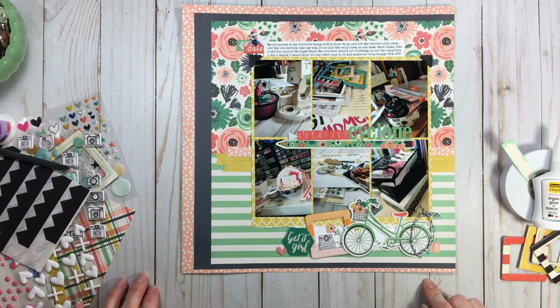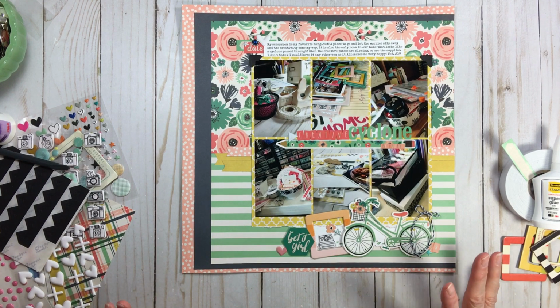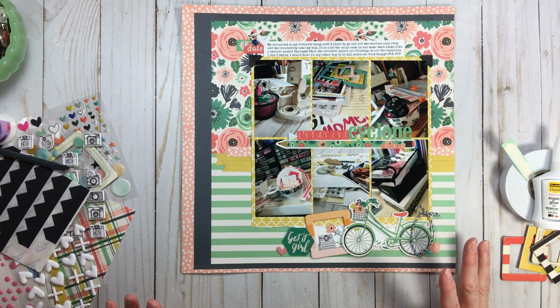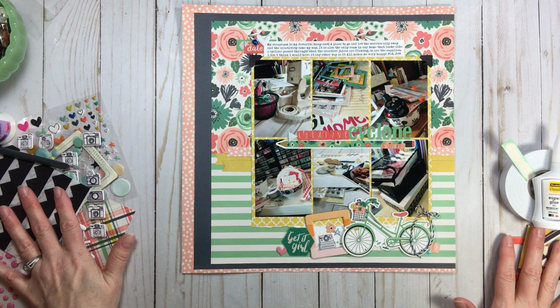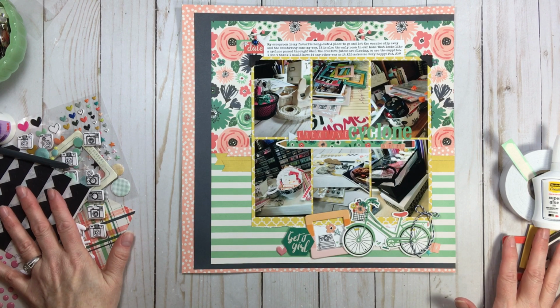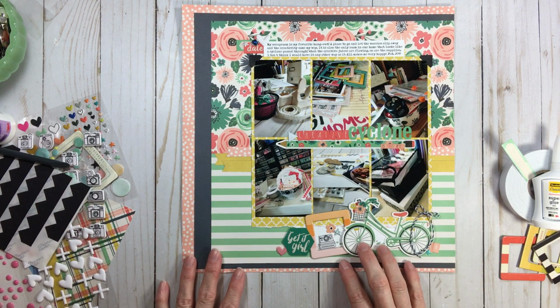Again, when you know the basic designs, the go-to designs in scrapbooking, pages come together very, very quickly. And then if you pair that with giving yourself a set amount of embellishments to play with, another quick page. Yes. So I love how I got the bike on there.